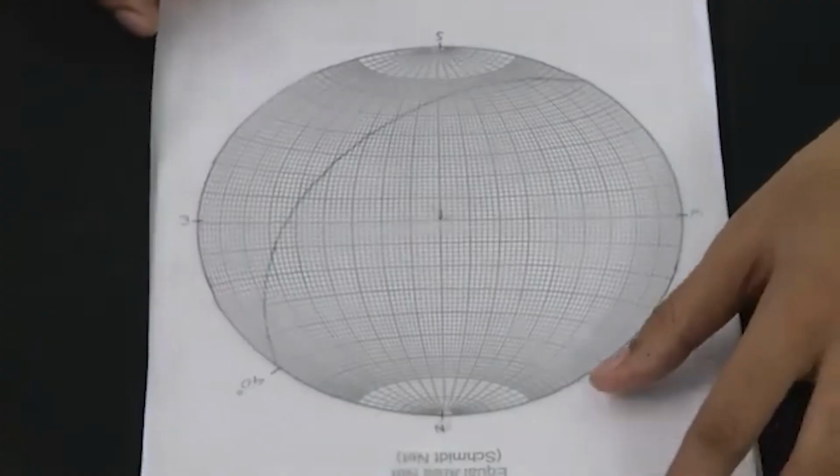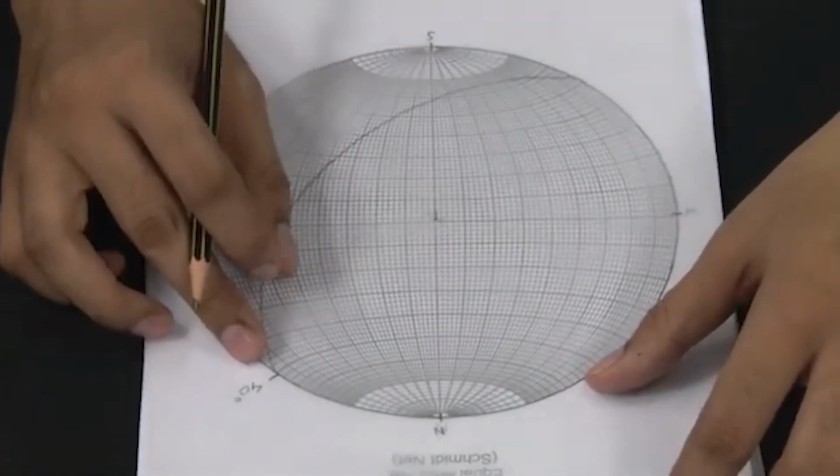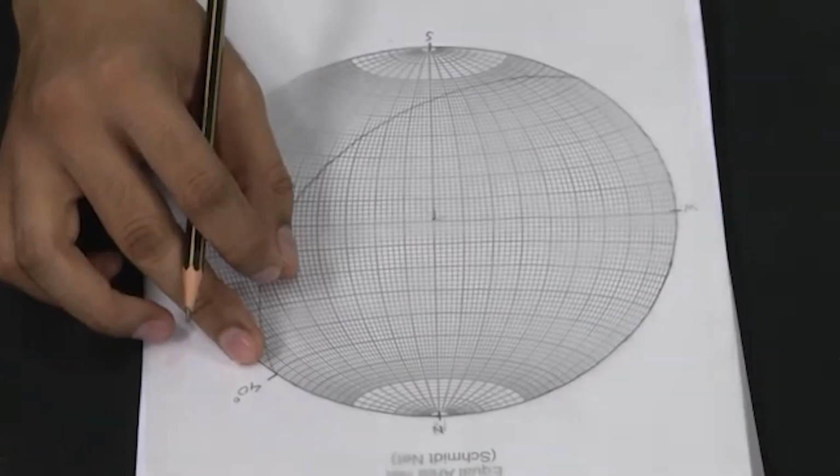So, we have drawn the great circle of the first limb. Now, we will draw the great circle for the second limb.